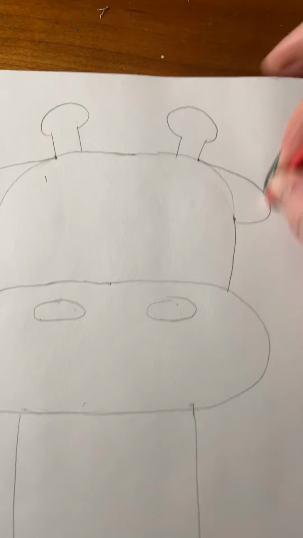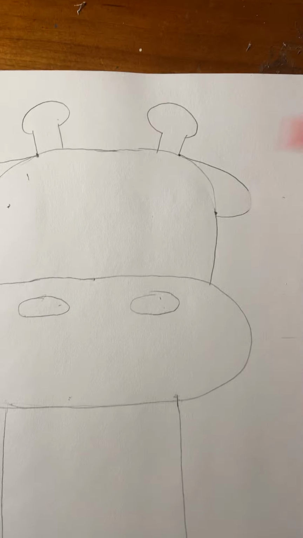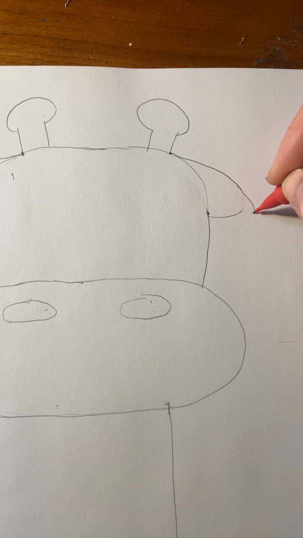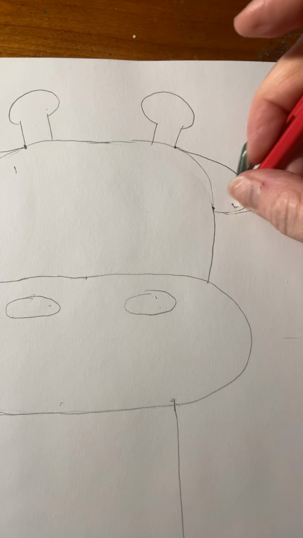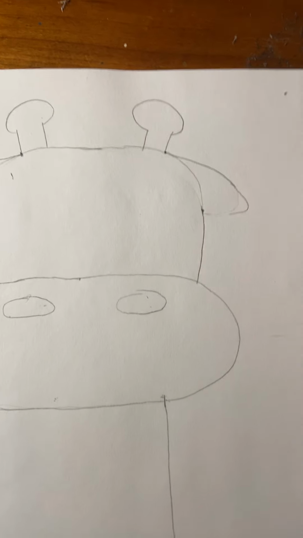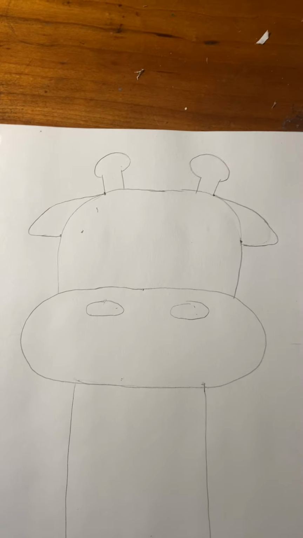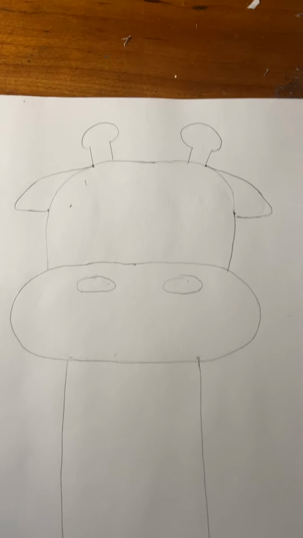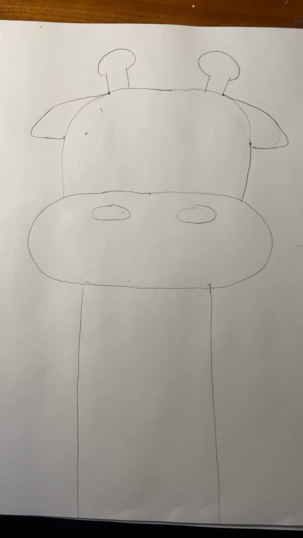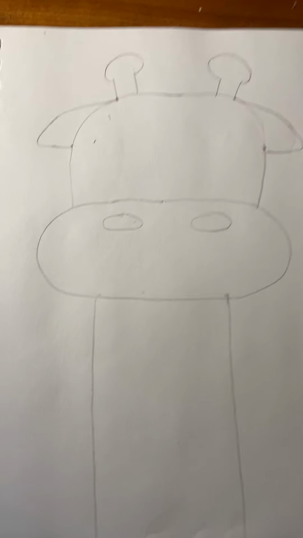Perfect. Maybe I think I might like it a little more pointy, because sometimes their ears might be a little bit more pointy, and that's totally fine. Again, it's all about the way you want it to look, right? And perfect. So how easy was that, right? I know, super, super easy.